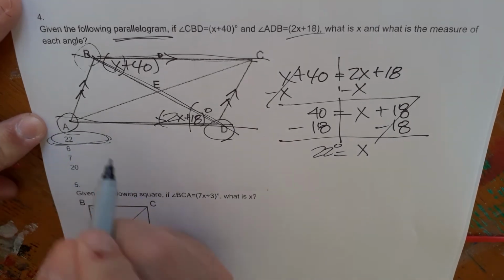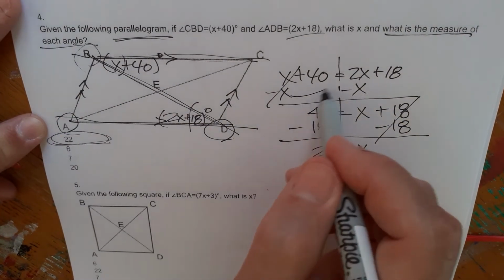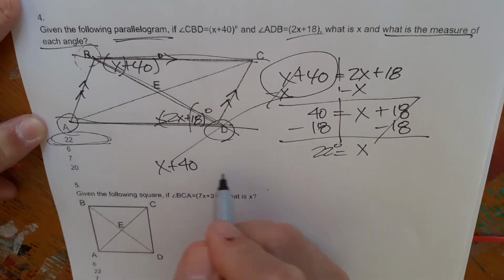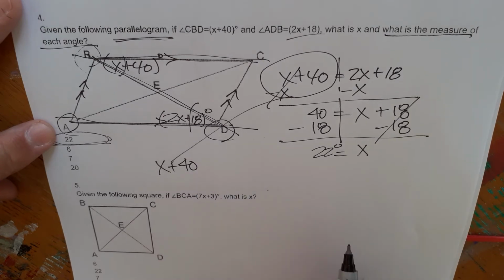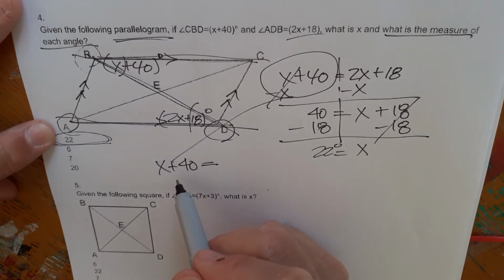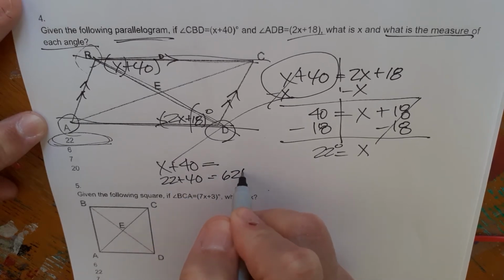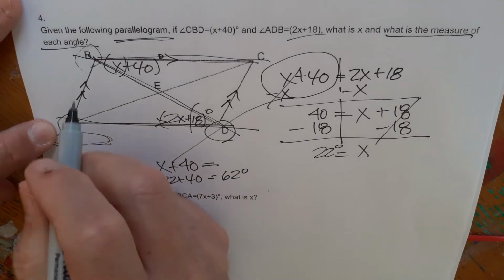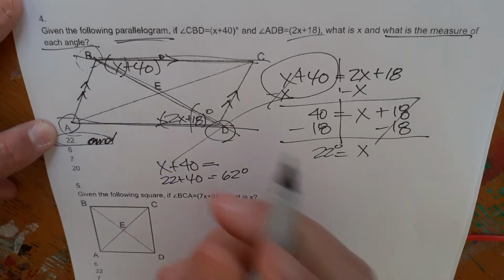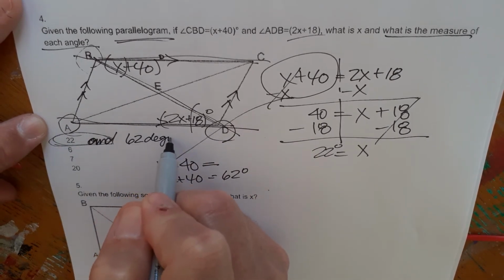It's right here. But they ask us two questions. They say, and what is the measure of each angle? So technically speaking, we'd have to take one of them. Doesn't matter which. You're going to get the same answer because they're equal. x plus 40 equals, right? This measure of the angle would be the second question. So x is 22 plus 40 equals 62 degrees is the actual measure of that angle, right? So this would be 62 degrees, right? 22 is fine, but this should have degrees on it.